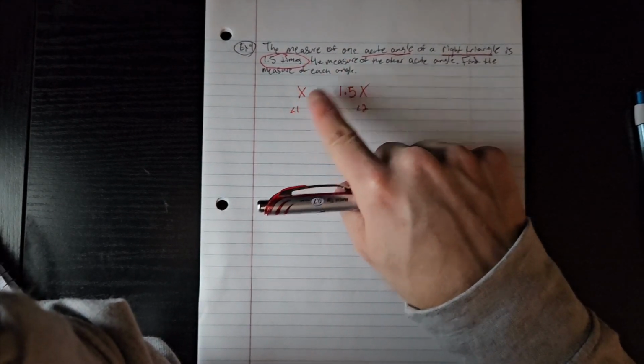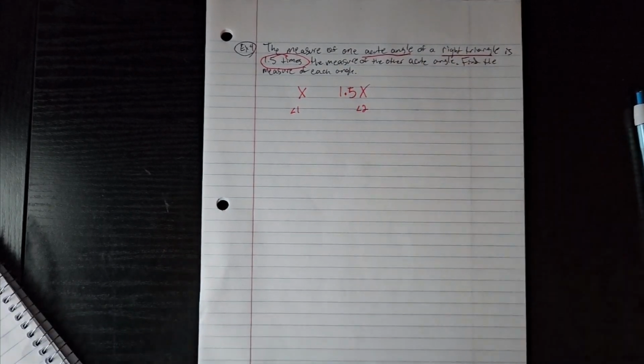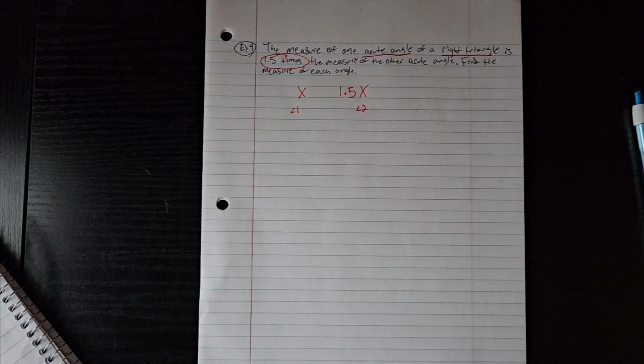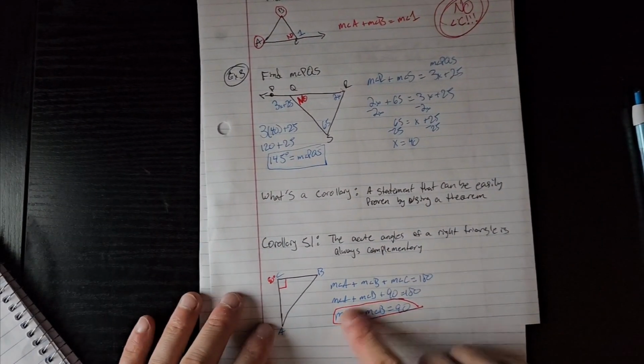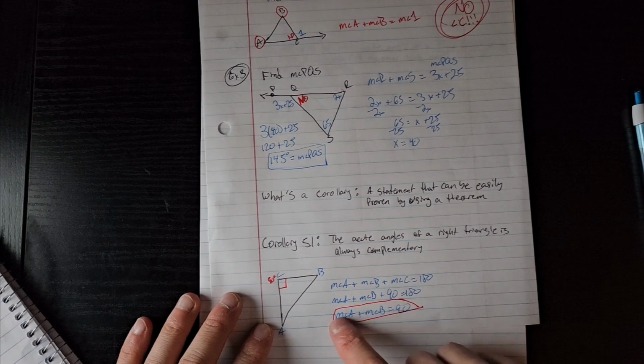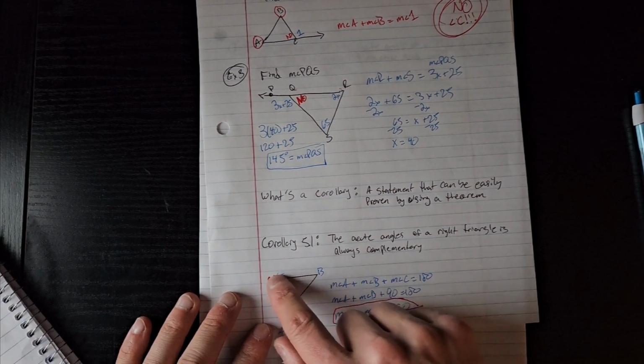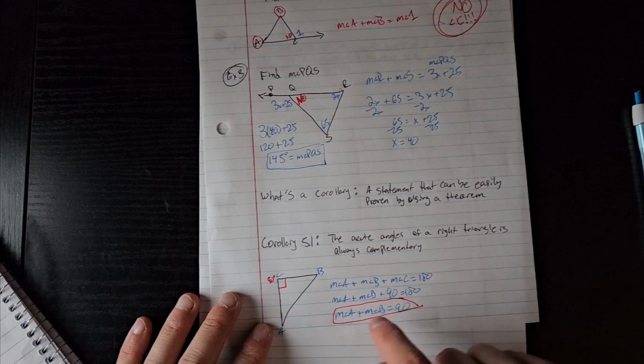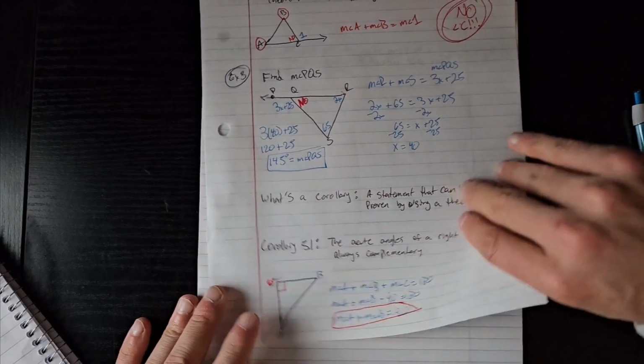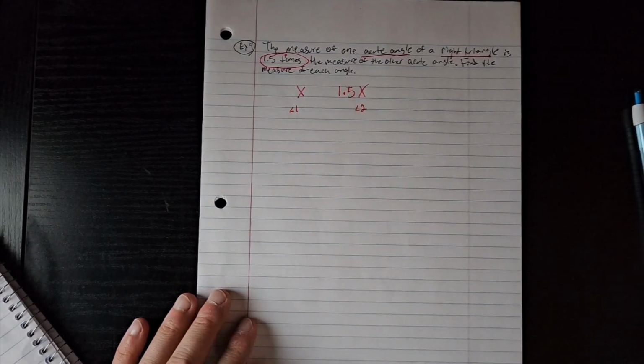Okay, now that we know that we're working with a right triangle, remember what we just wrote out too? Like the fact that this is the thing that we work with. A plus B equals 90. And if we're working with a right triangle, this process happens to make this true. We can put this into an equation.